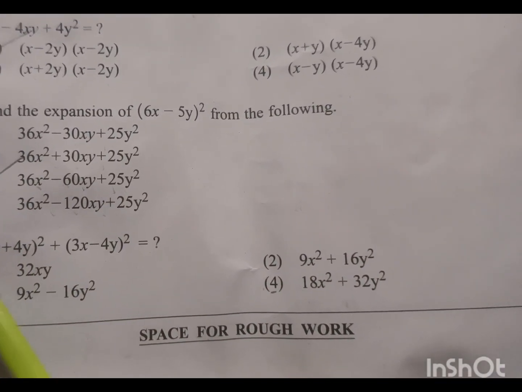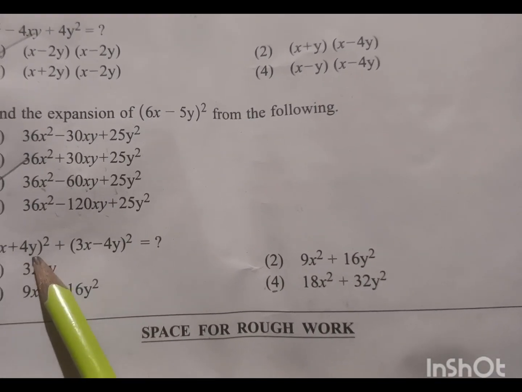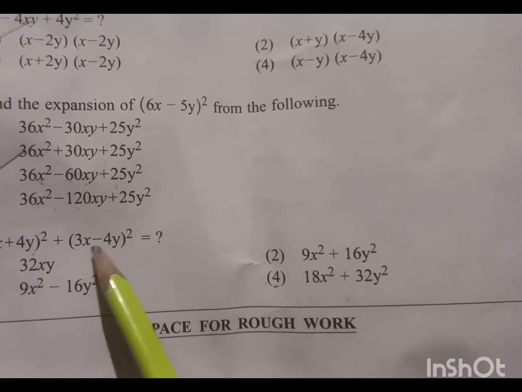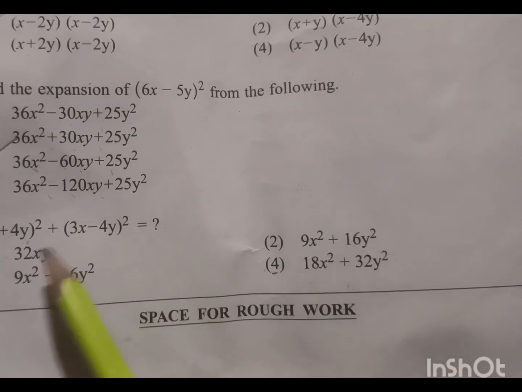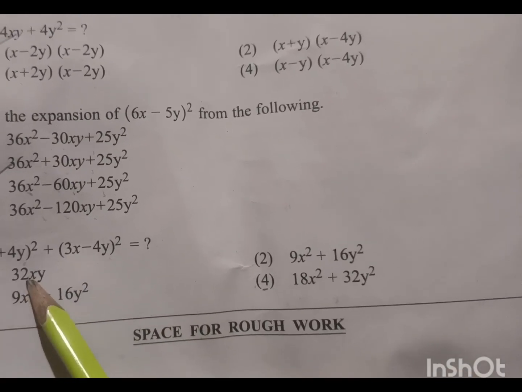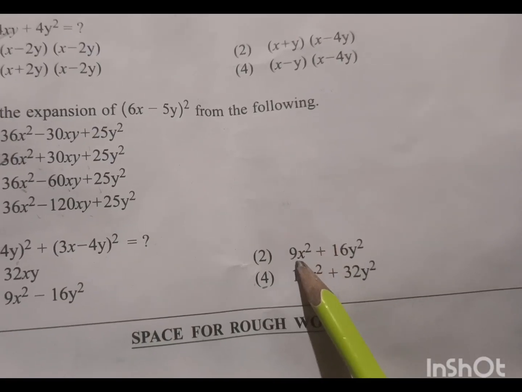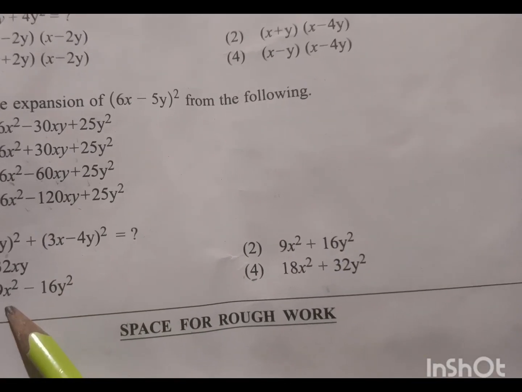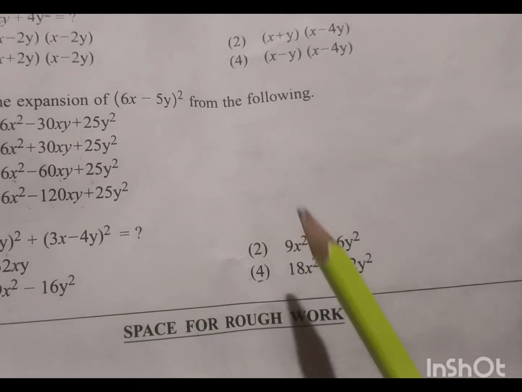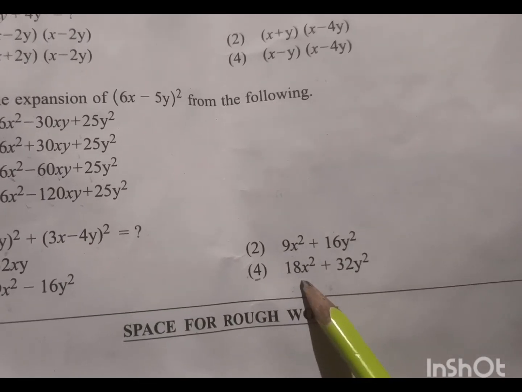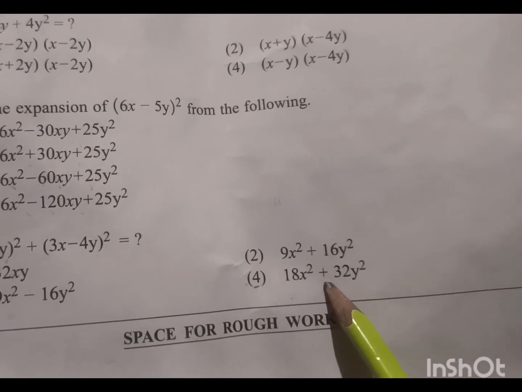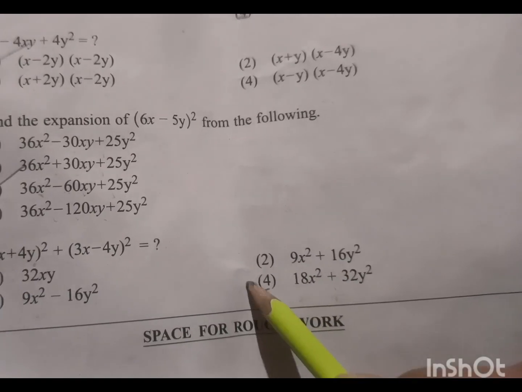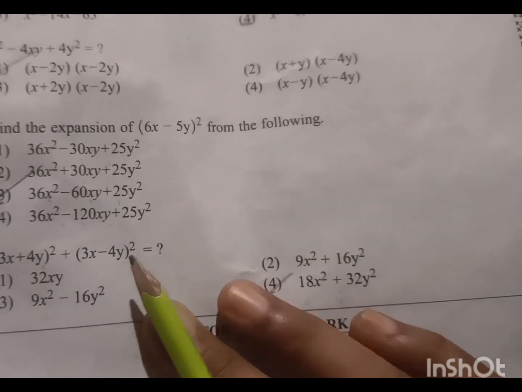Question number 62. (3x plus 4y) whole square plus (3x minus 4y) whole square is equal to how much? Option 1: 32xy. Option 2: 9x square plus 16y square. Option 3: 9x square minus 16y square. Option 4: 18x square plus 32y square. Option number 4 is the correct answer.